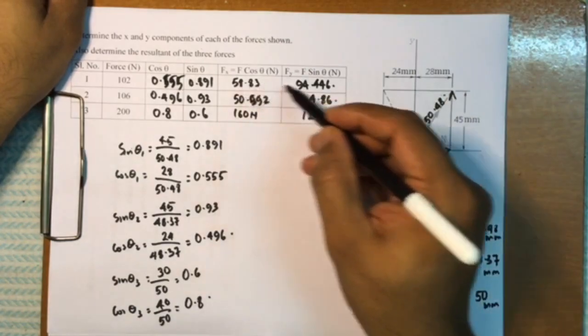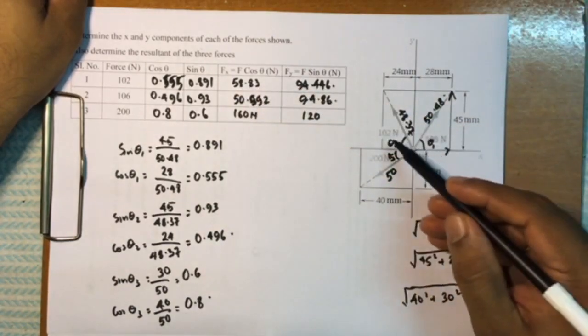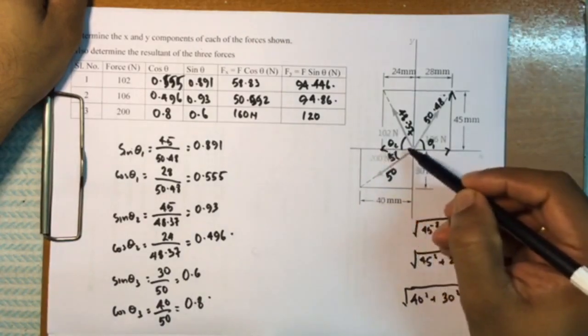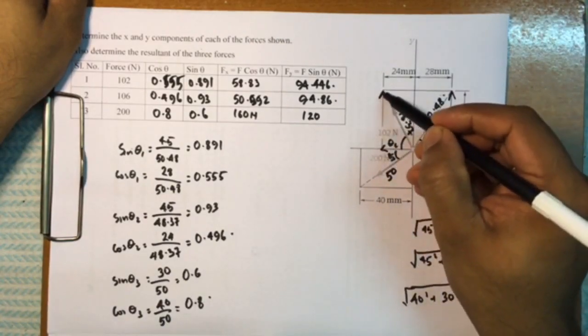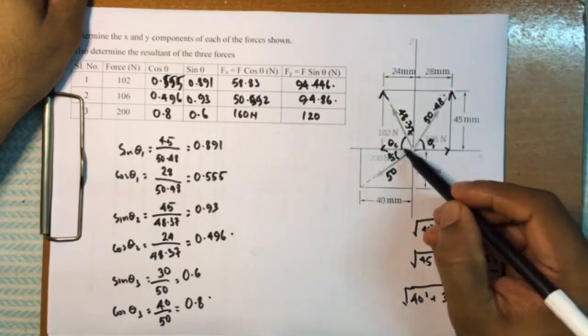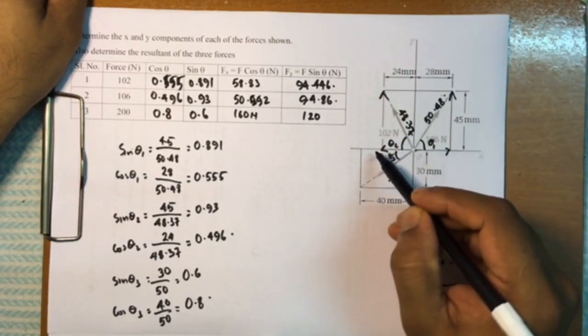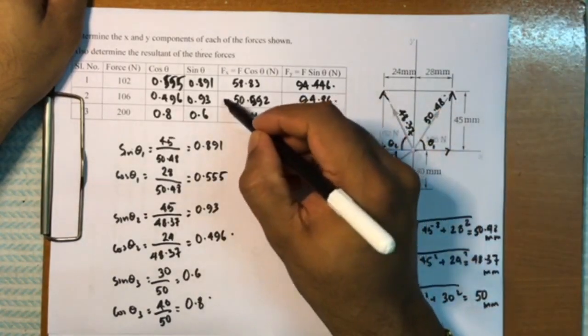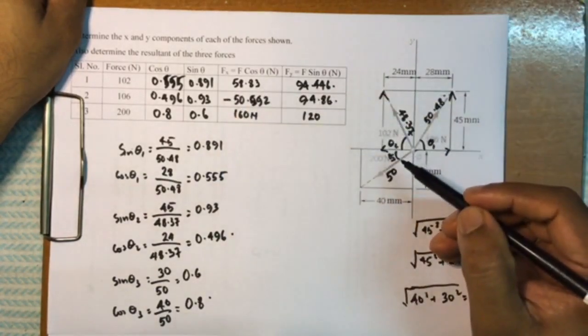So both are positive. Coming to the 102 Newton force, the force summation would be x component plus y component. Here the x component is in the negative x direction, whereas the y component is in the positive y direction. So this has to be negative.